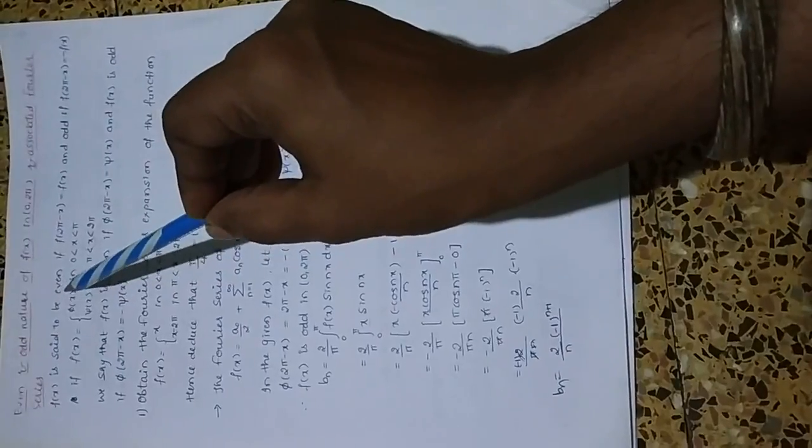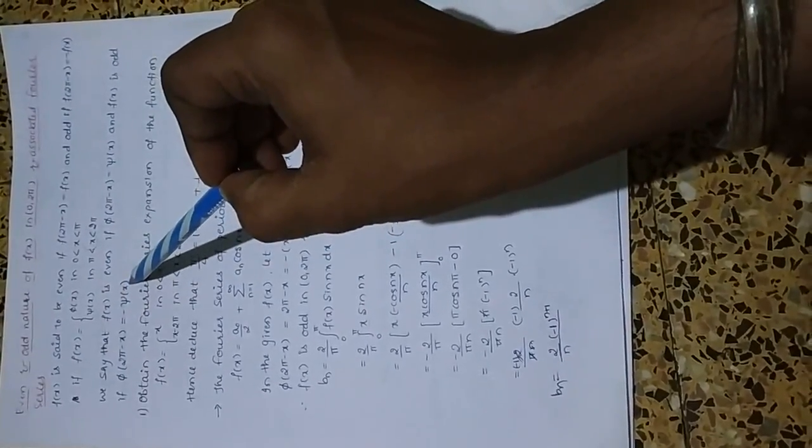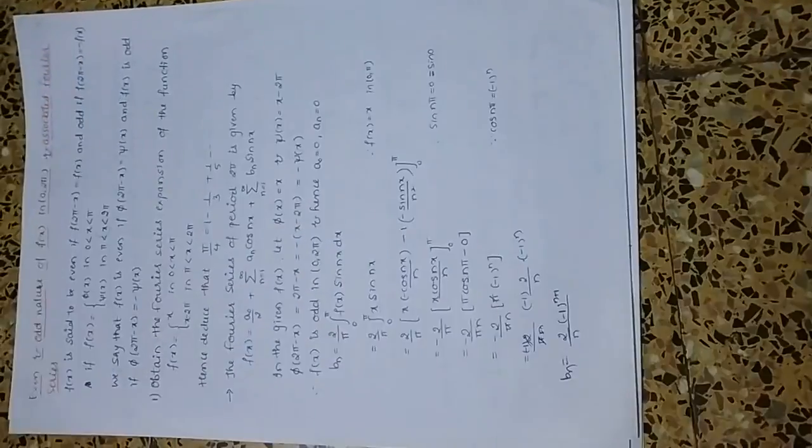If phi of 2 pi minus x equals minus psi of x, then it is odd. But here, we need to take x as 2 pi minus x when we have the interval 0, 2 pi.